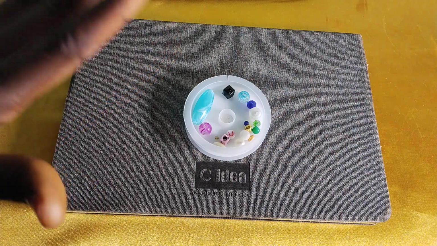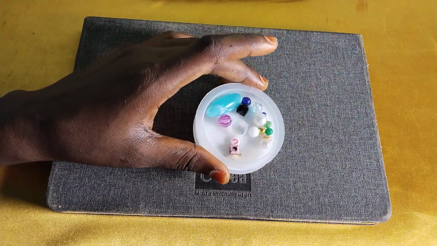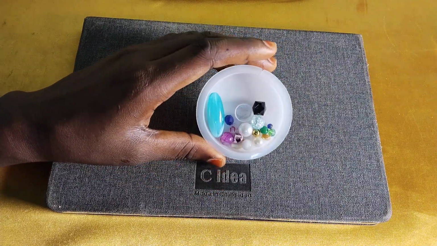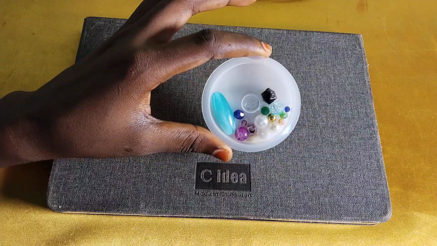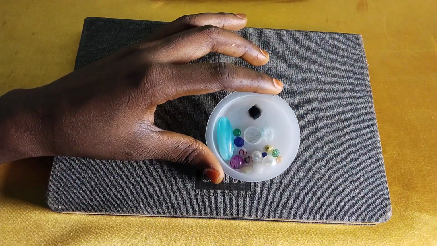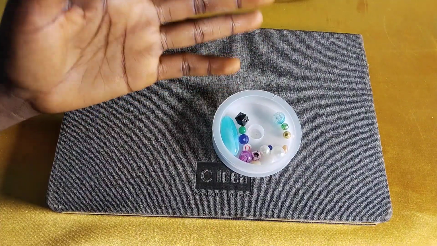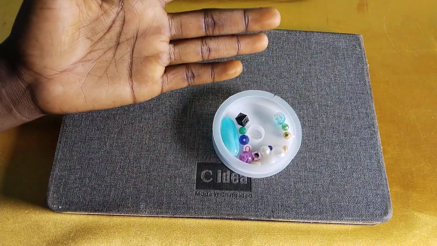On today's part of this episode, we want to be talking about the different sizes of beads. You can see I have a lot of beads in here, right? Sometimes when you order beads online, you are confused about the sizes.